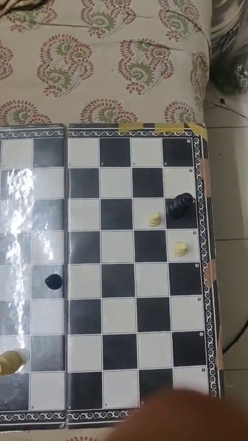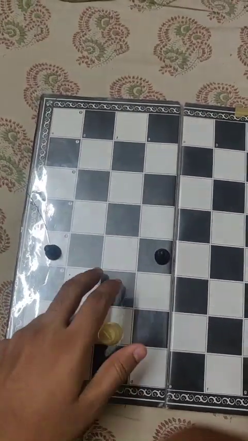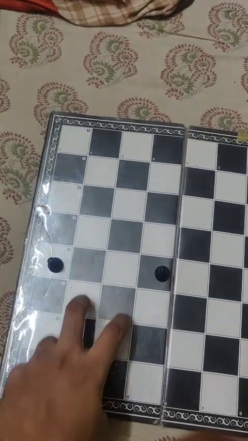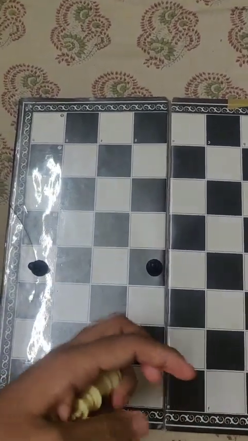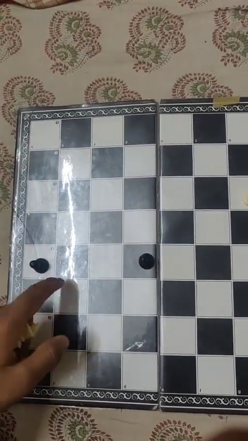So this was the floating square where there were two separated files, and so it has to reach the back rank basically.